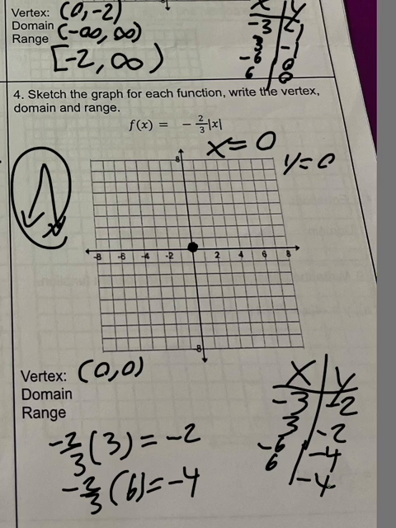Now you can plot these points on the graph to determine the shape of the graph. Now negative 3 comma negative 2, that point gets you right here. And 3 comma negative 2, that would be right here. Negative 6 comma negative 4, that would end you right here. And then 6 comma negative 4, that would be right here. Now we can draw a line through these points. There you go. That's your graph right there.